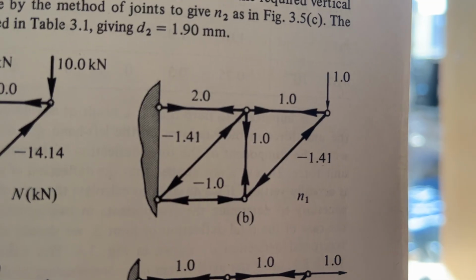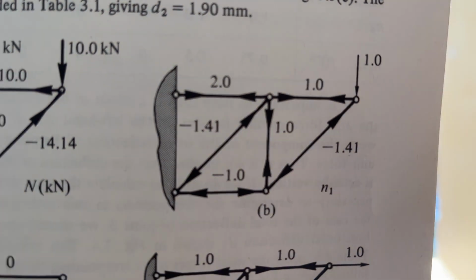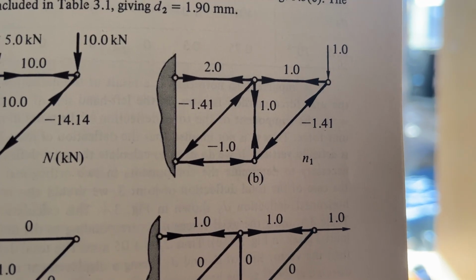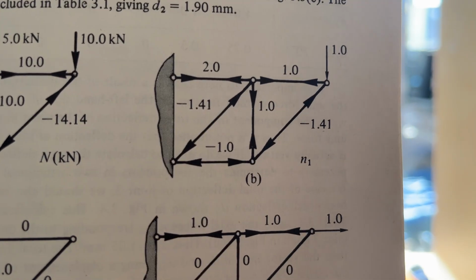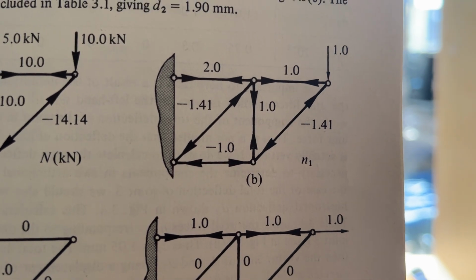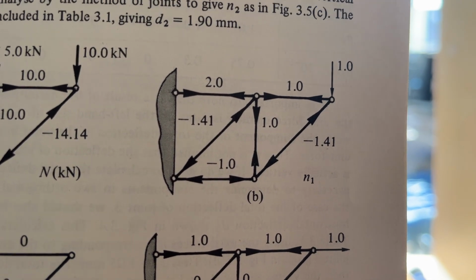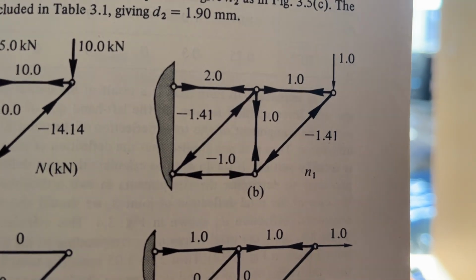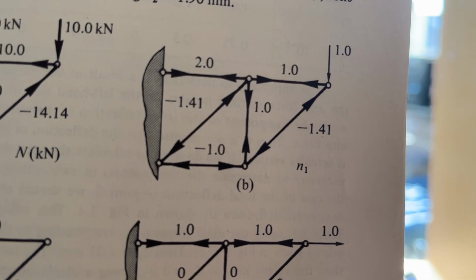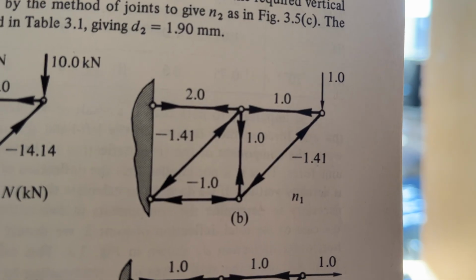So here we've got a junction, a load of 4, 2, 1, 1.41, minus 1, 1, 1. In figure B, the diagram for N1, which is a unit load.